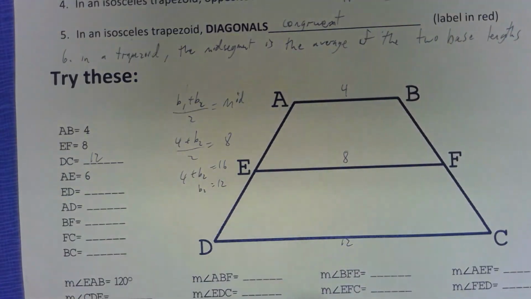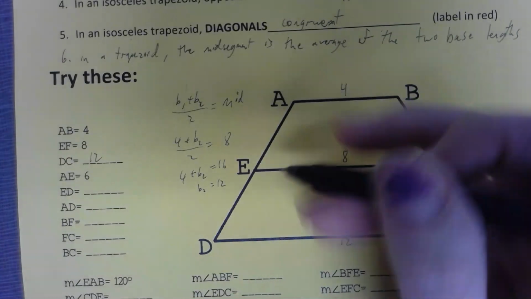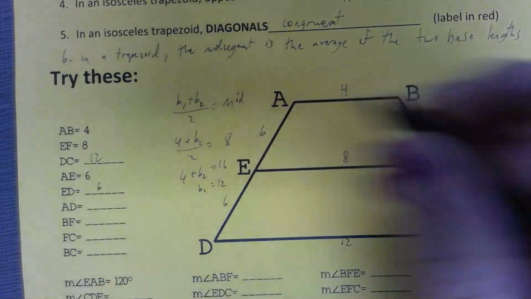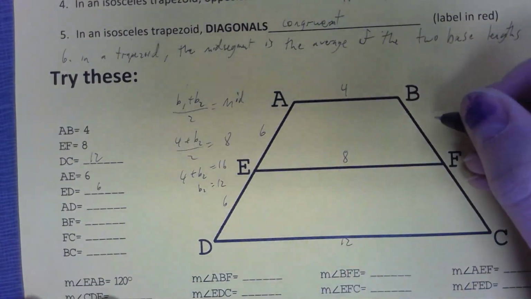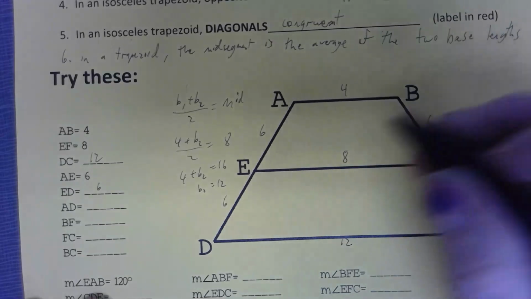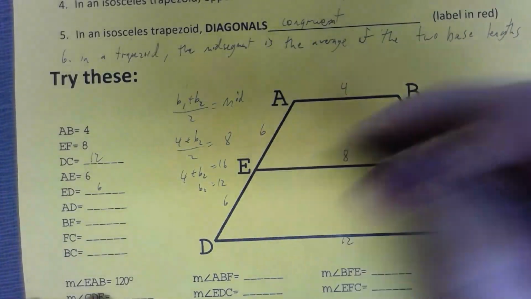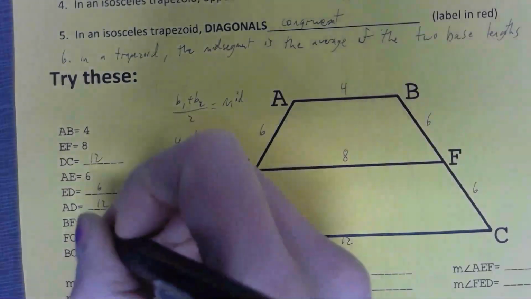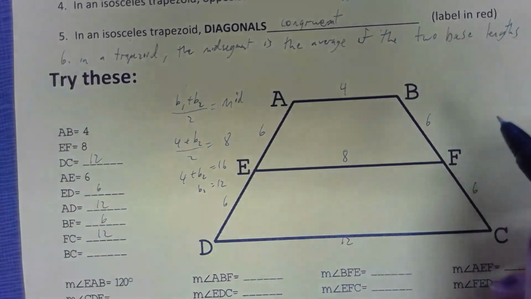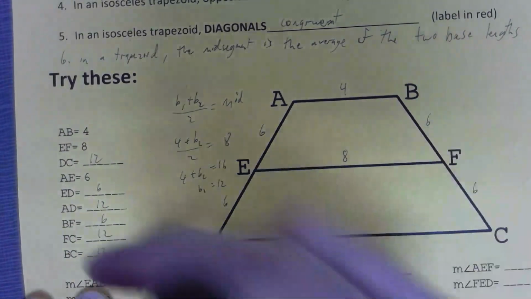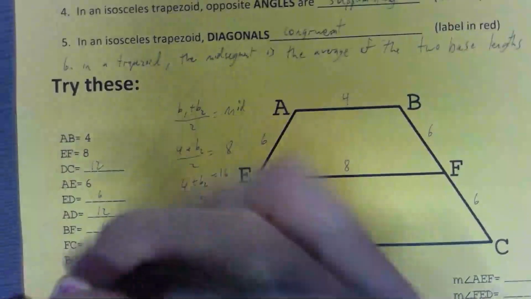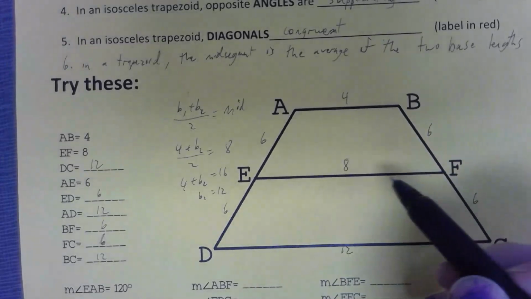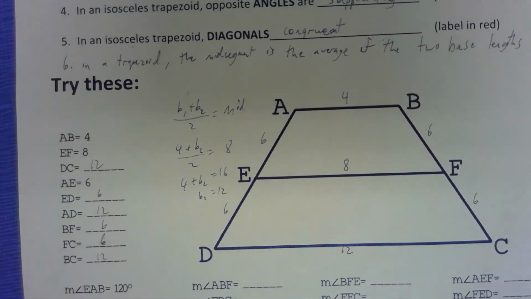To find our other measures, we're told AE is 6, and if E is the midpoint, then that would mean that ED is also 6. BF is also 6, and FC also 6. AD, that whole side length there, would be 12. And BF 6, FC 12, and BC 12. Oops, no, sorry, FC is 6. Okay, so the legs are the same if this is an isosceles trapezoid.